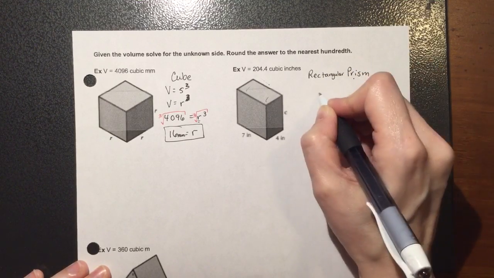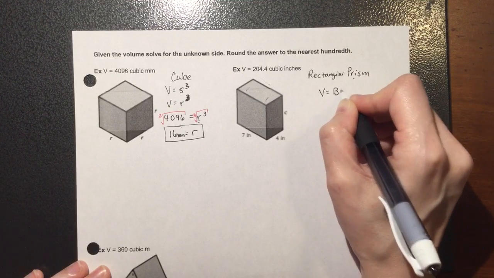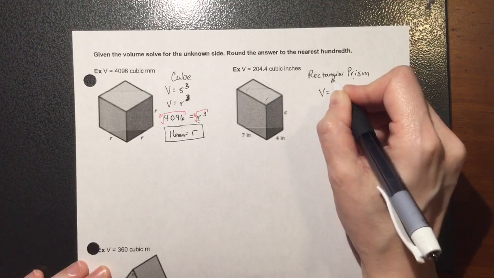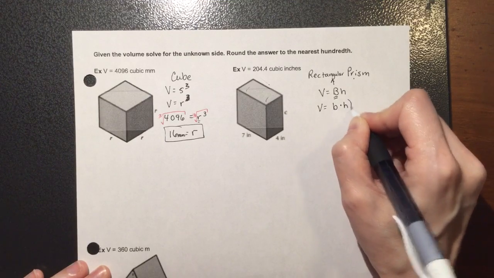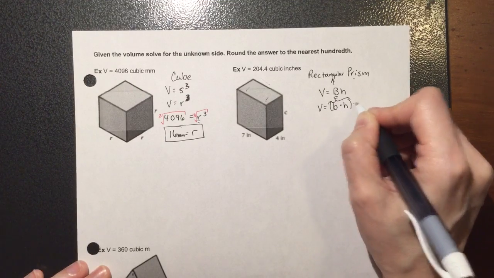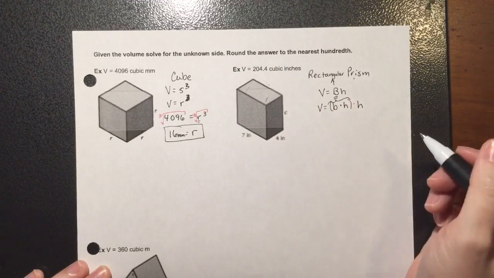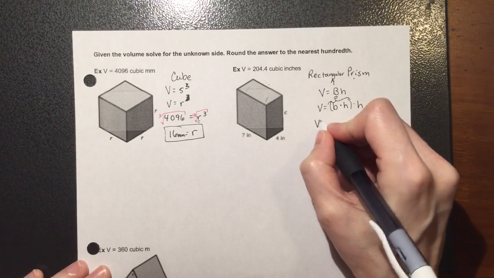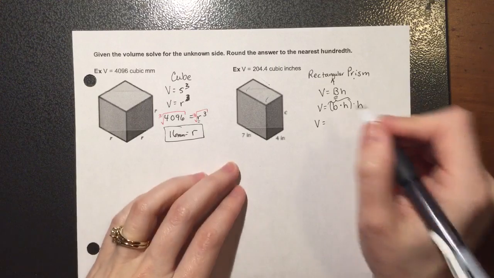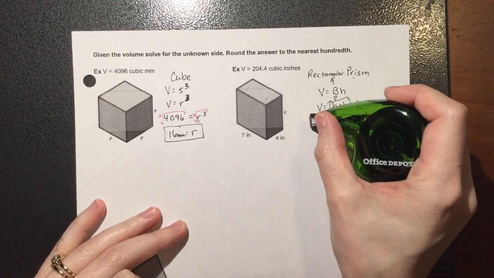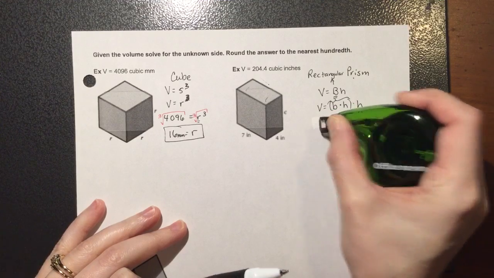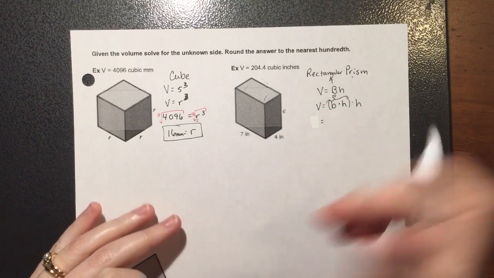So knowing that it's a prism, we've got volume is equal to base times height, and our base is a rectangle, so volume is going to be equal to base times height for the base, times height for the 3D part of it. If we start replacing values that we know, they tell us that the volume in this problem is 204.4 cubic inches.